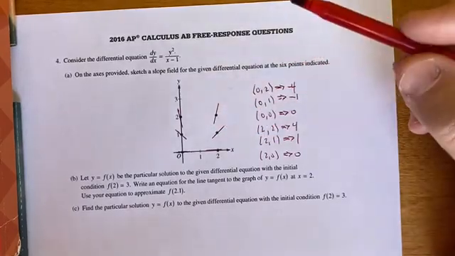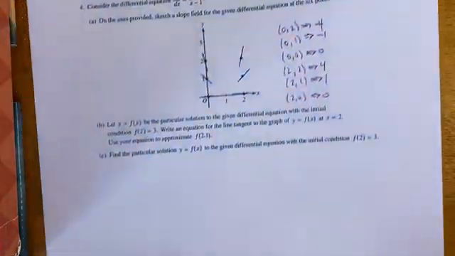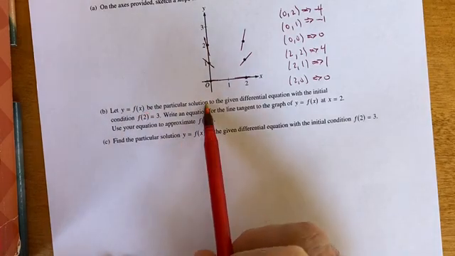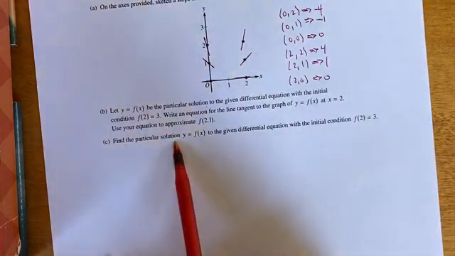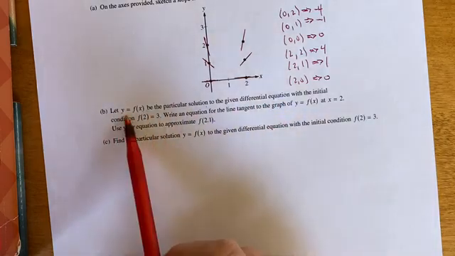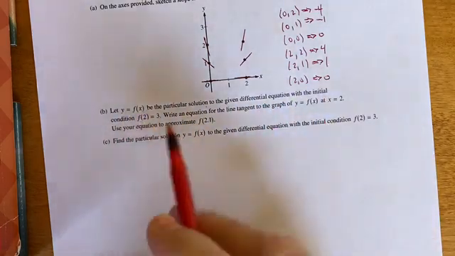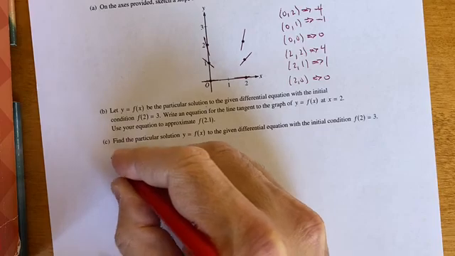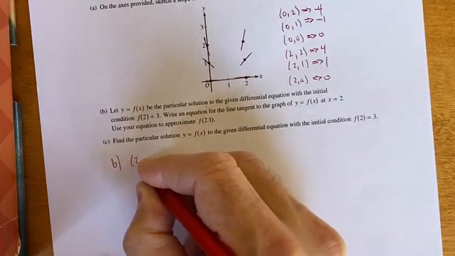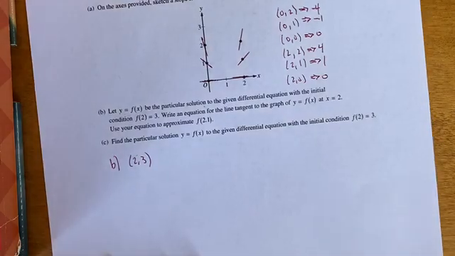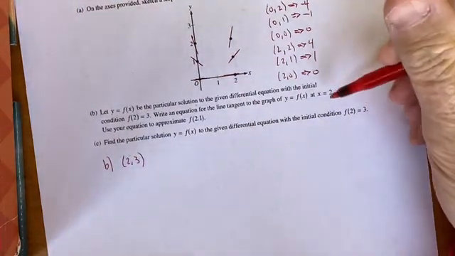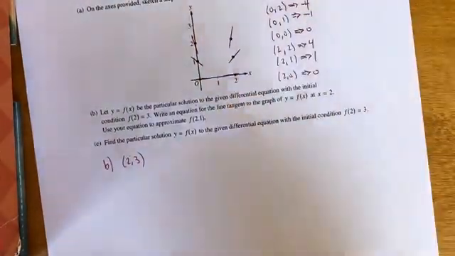Sketching the slope field. For part B, y equals f of x is the particular solution, but we're finding the particular solution on C. So we've got an initial condition of the point 2, 3. Write the equation for a line tangent at x equals 2. Use it to approximate.